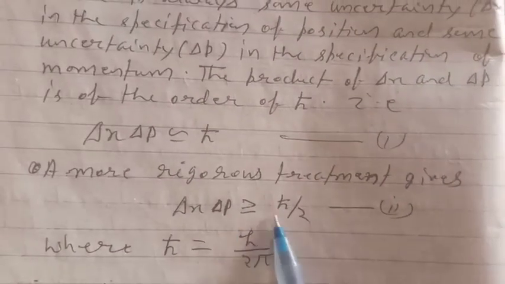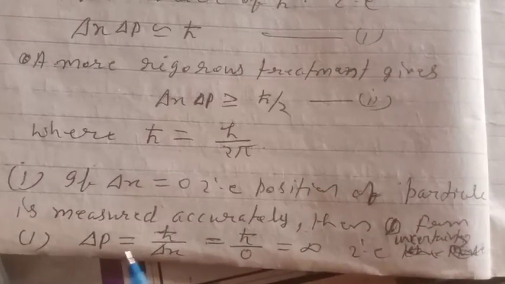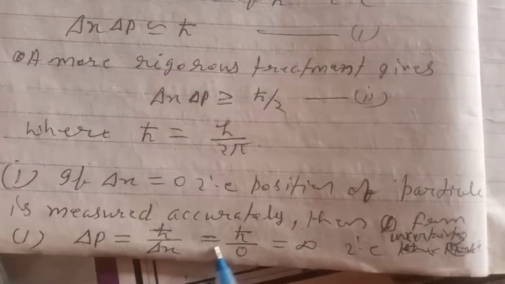Question 1. A more rigorous treatment gives delta x into delta p greater than or equal to h cut by 2, where h cut equals h by 2 pi. Case 1. If delta x equals 0, that is, the position of the particle is measured accurately, then from the uncertainty principle, delta p equals h cut by delta x equals h cut by 0 equals infinity.